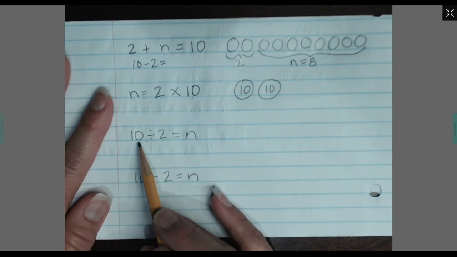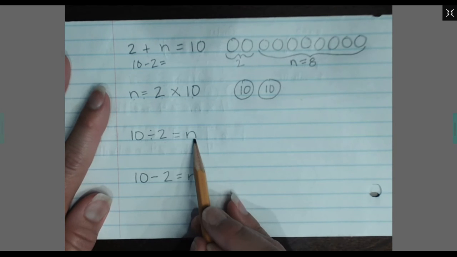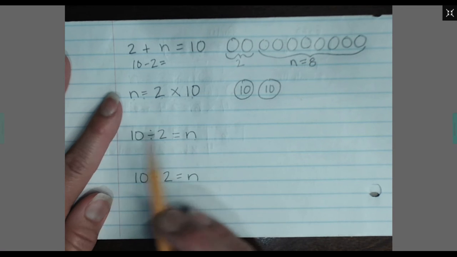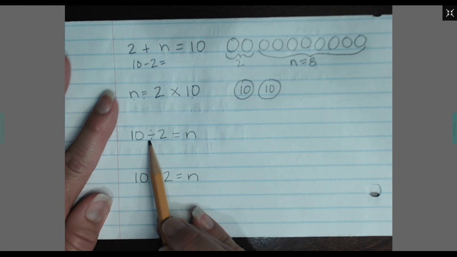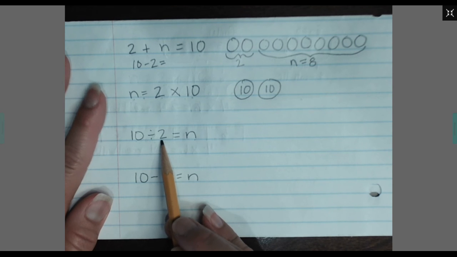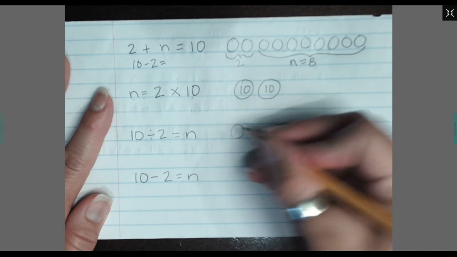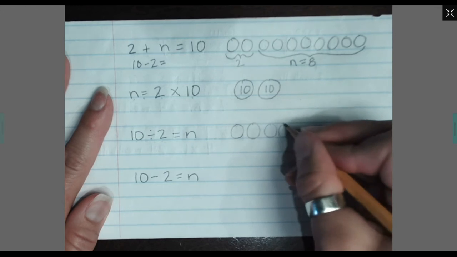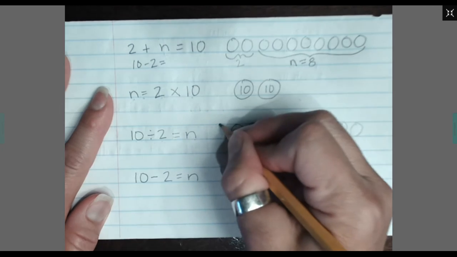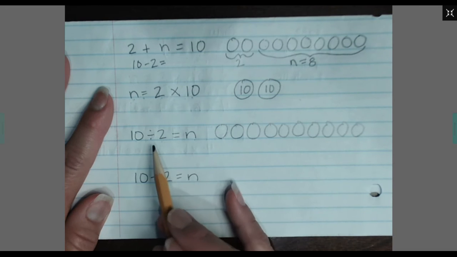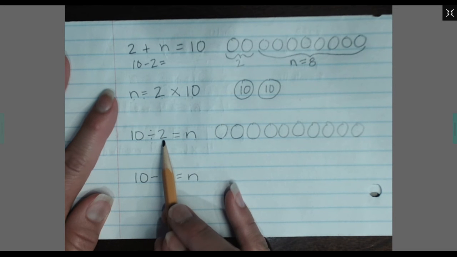If I have 10 divided by 2 equals n, what does that mean? That means I have 10 total split into two groups. So I have my 10 total, 2, 3, 4, 5, 6, 7, 8, 9, my 10 total, and it's split into two groups.